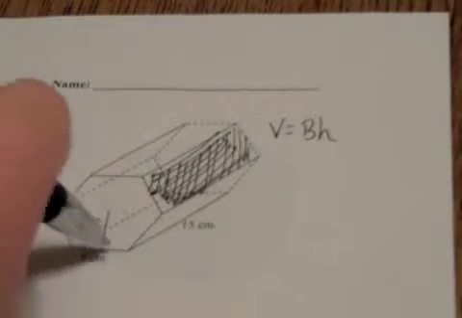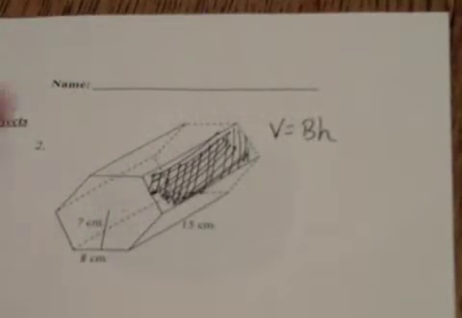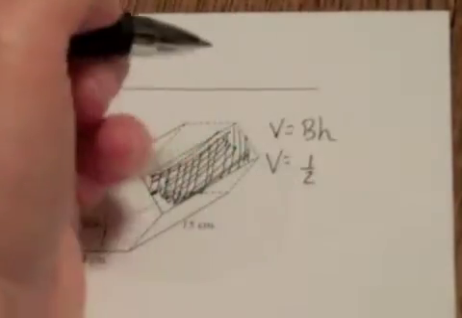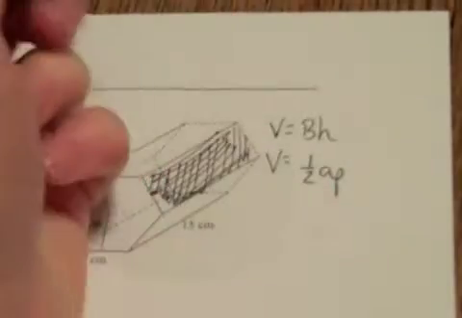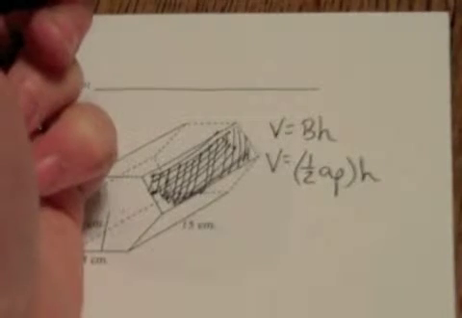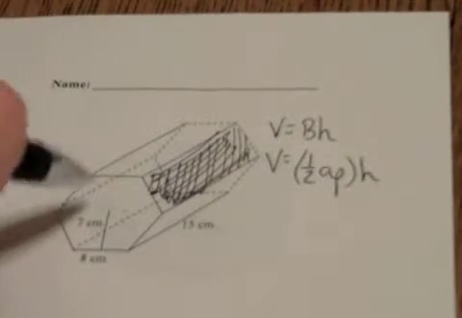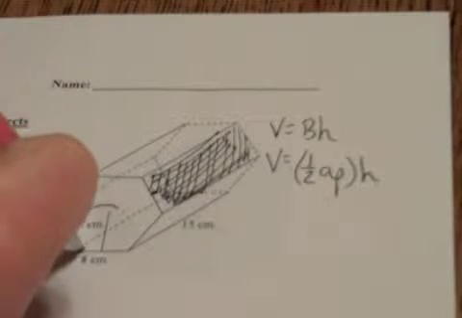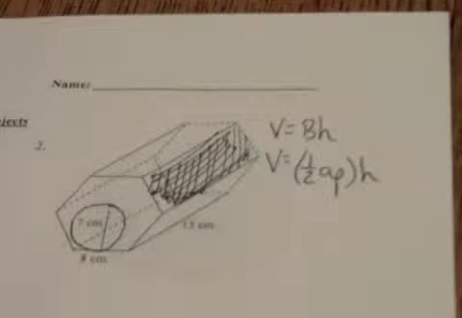Because this is a regular polygon, the area of its base is found by taking 1/2 multiplied by the apothem multiplied by the perimeter. Then, as it says, we have to take that area of a base and multiply it by the height. The apothem is this piece right here.